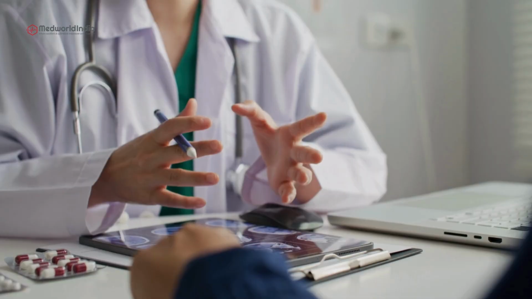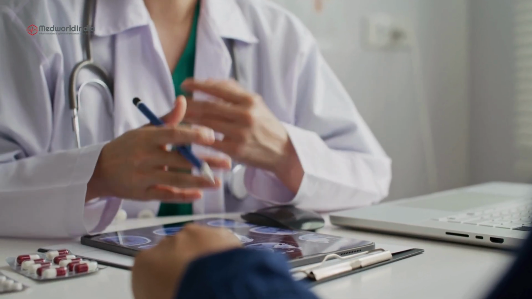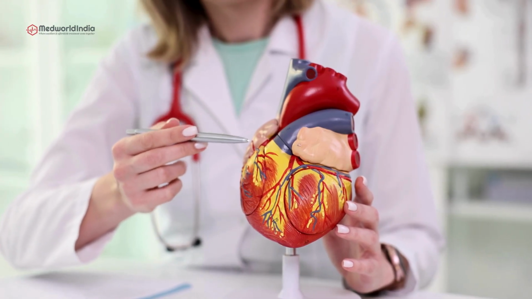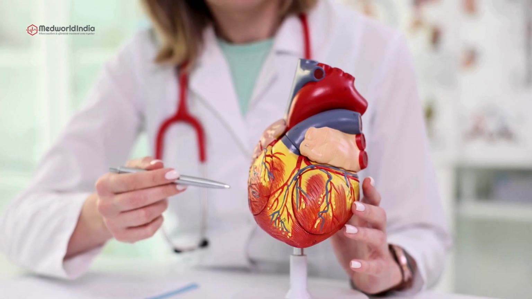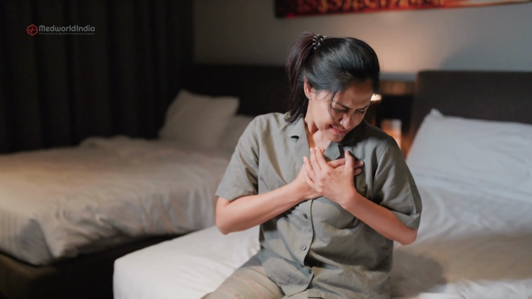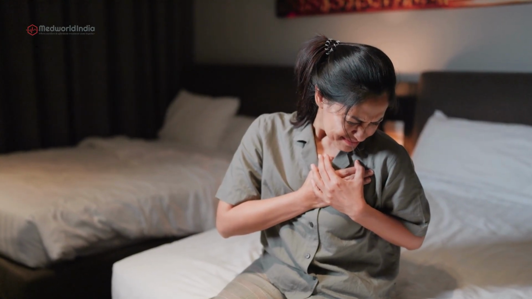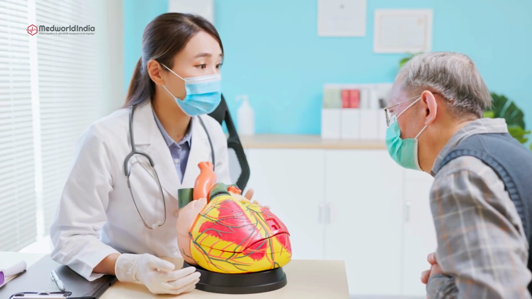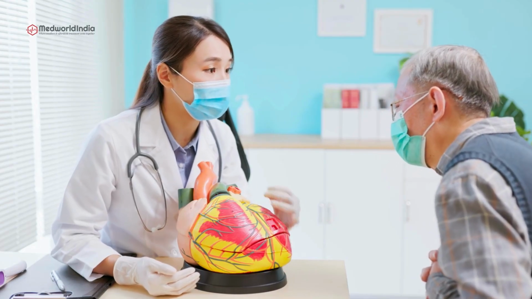CABG is recommended for individuals with coronary artery disease, or CAD. CAD occurs when plaque builds up inside the coronary arteries, narrowing them and reducing blood flow to the heart. This can lead to chest pain, also known as angina, shortness of breath, and even heart attack. Patients with multiple blocked coronary arteries are often candidates for CABG.